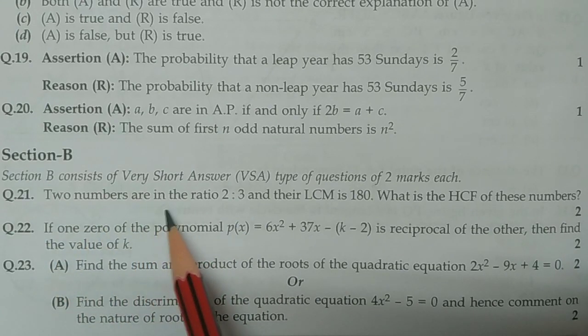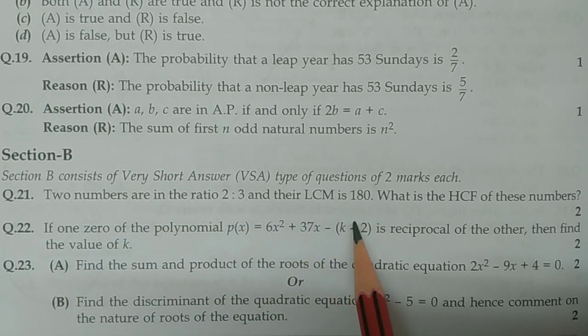Two numbers are in the ratio 2:3, and their LCM is 180. So what is the HCF of these numbers? Now it contains 2 marks. You know very well. You can solve it easily.